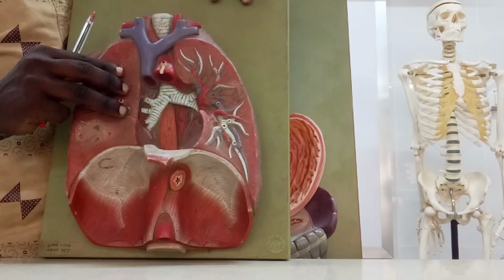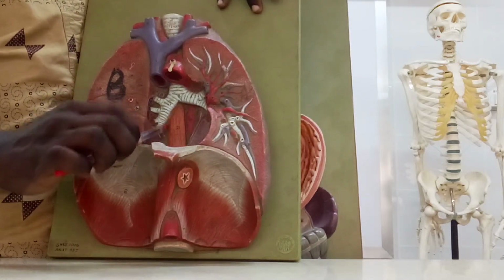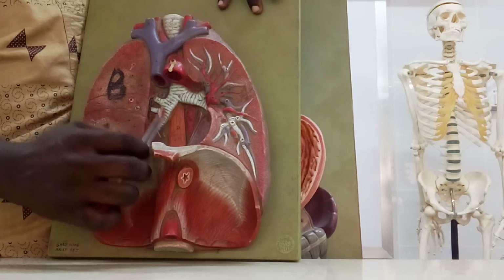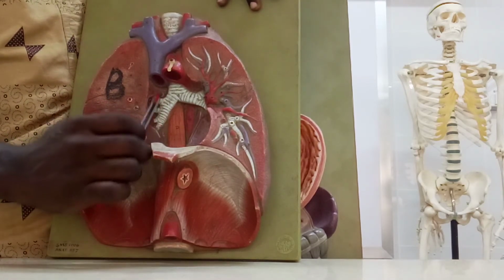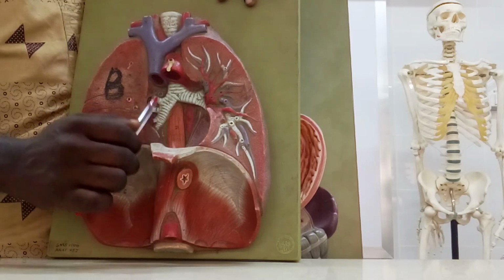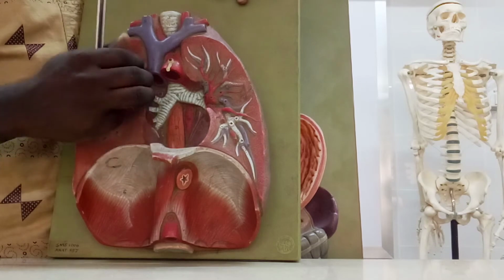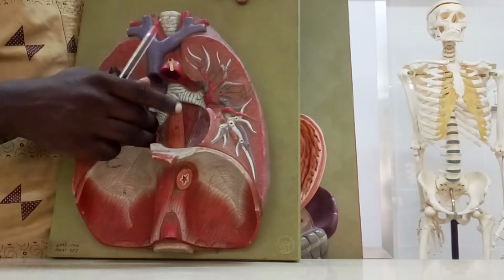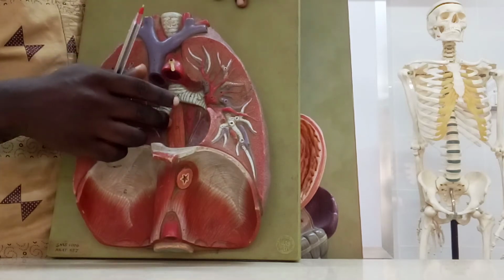On the lateral aspect, the right lateral aspect, this is the oesophagus. So on its right side, the right side of the oesophagus in the thorax will of course be related to the pleura, as well as the terminal portion of the azygos vein. Mainly this will be the main relations.